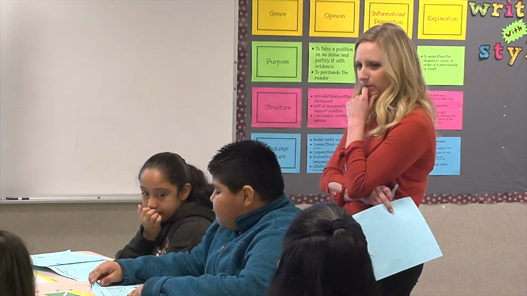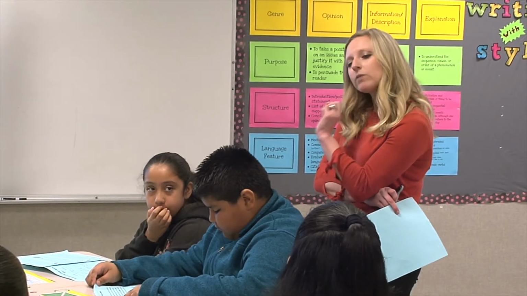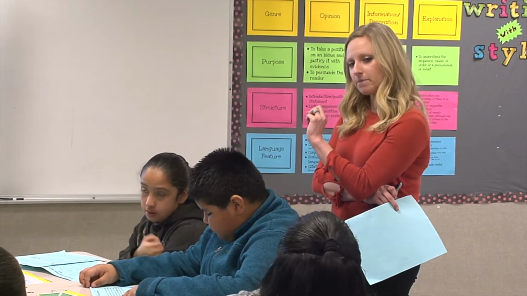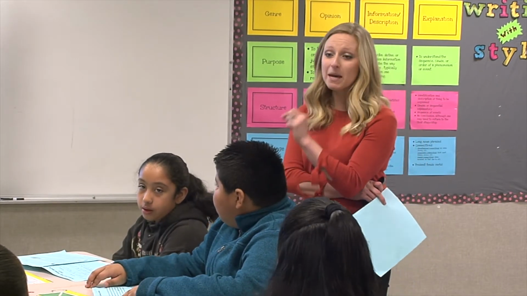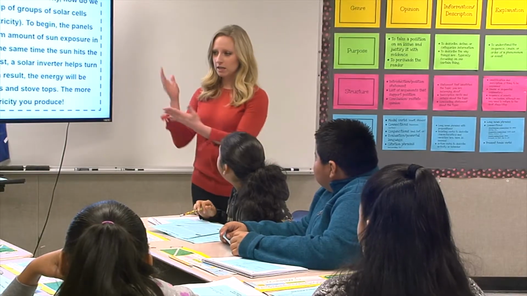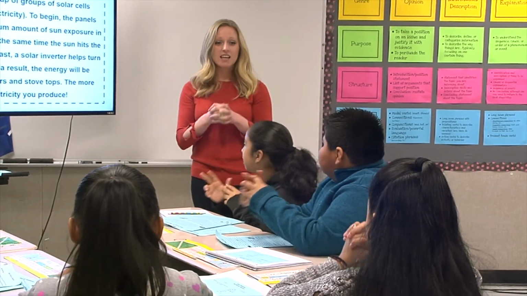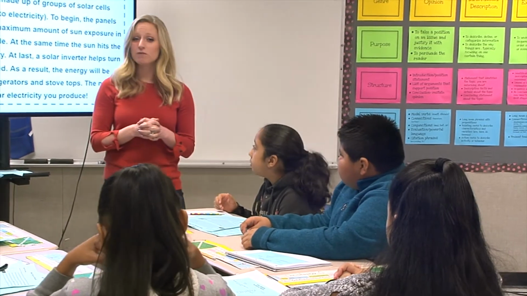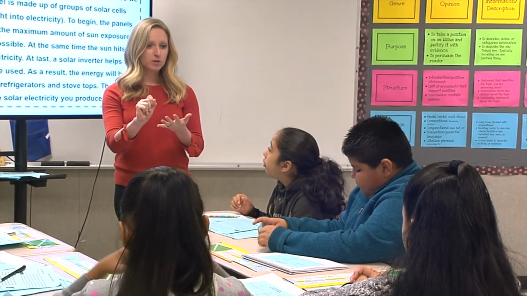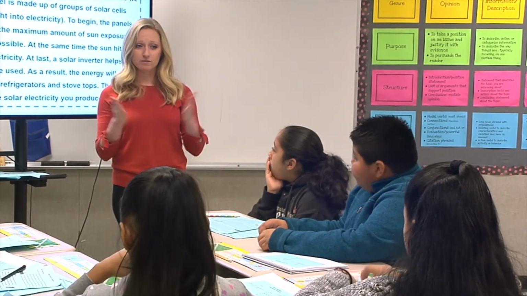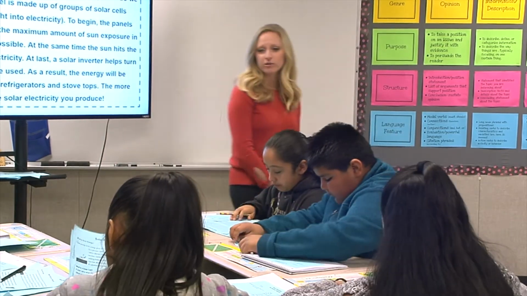I'm going to give you a minute or so. Reread the text. Okay, and as you reread the text independently, if you notice any sequential connectives that you notice here, feel free to underline them. Okay, but you are going to talk out loud. Ready? Go ahead and read the paragraph on your own.